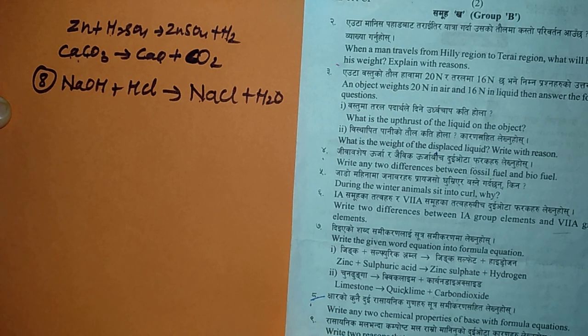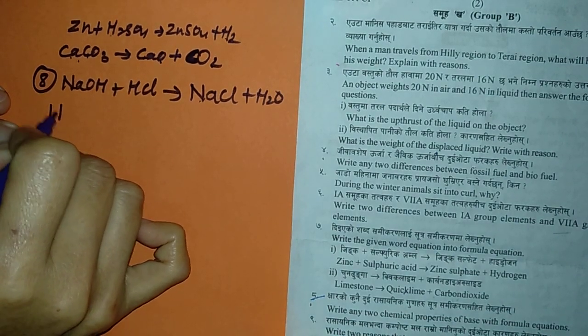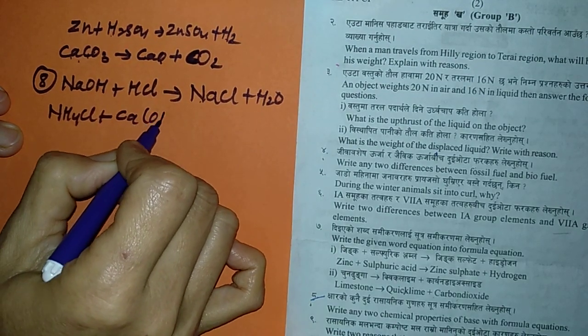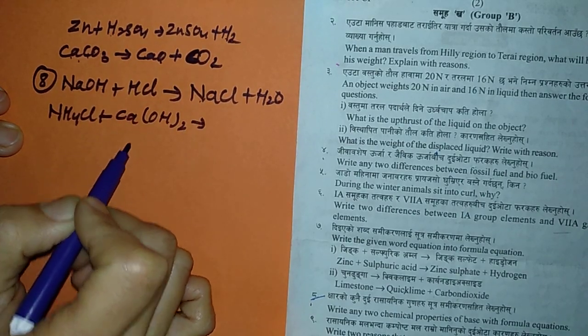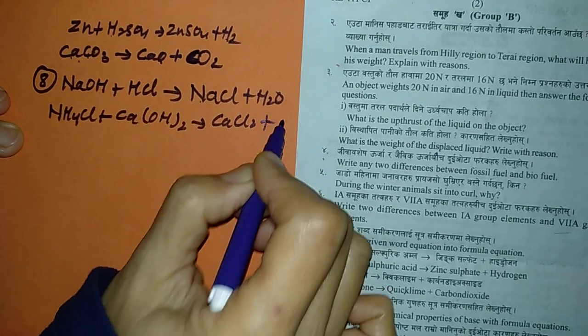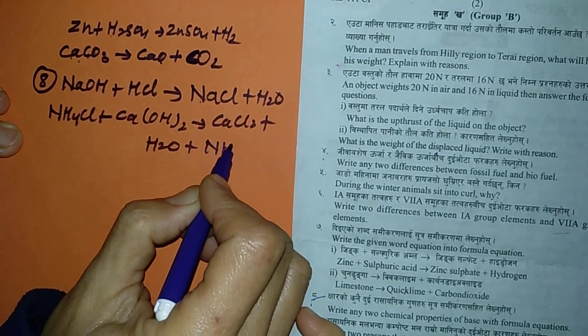Another one is a chemical equation for base. You have studied the laboratory preparation of ammonia gas. Write the same equation: ammonium chloride plus calcium hydroxide. Calcium hydroxide is a strong base. It forms calcium chloride plus water plus ammonia.